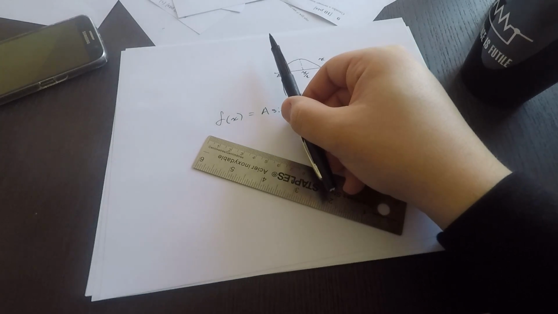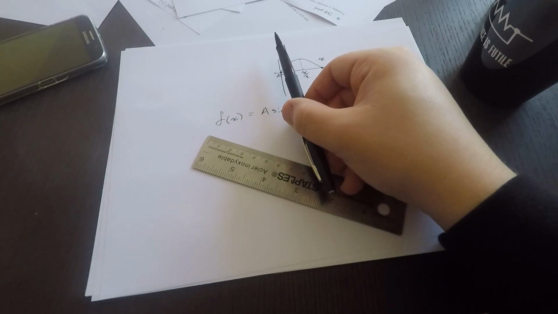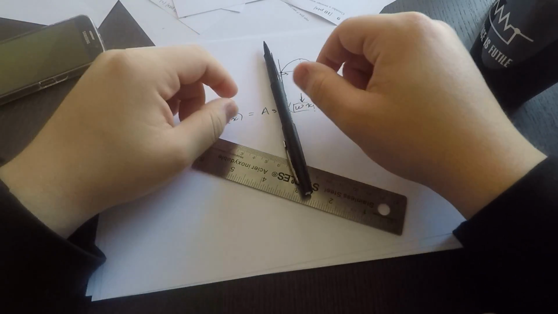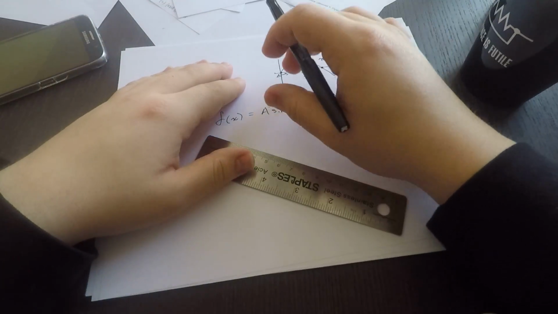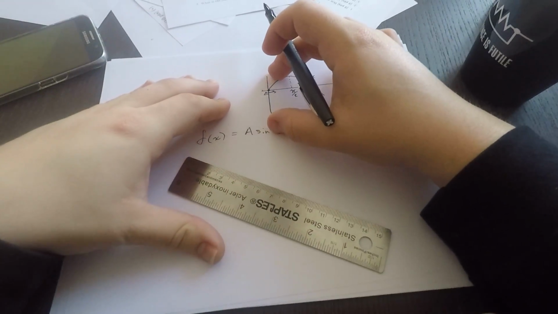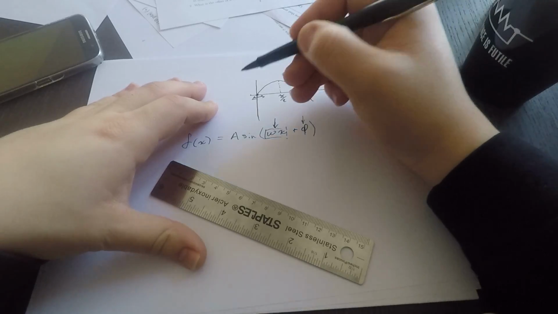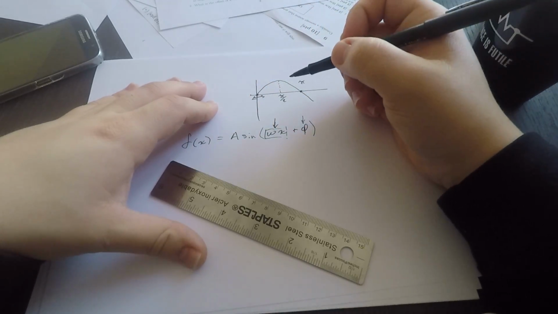If I push this later, let's say I take this and push it all the way 180 degrees. Let's say I look 180 degrees.